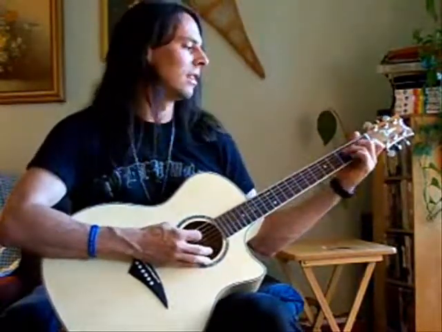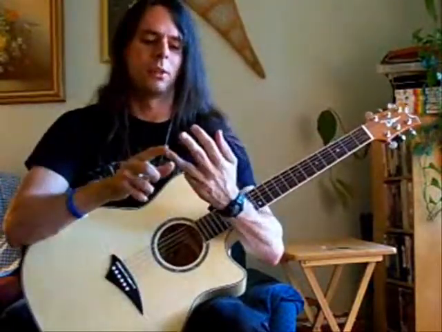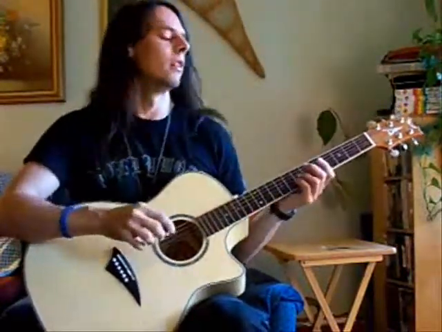Next I'm going to show you a chord finally. That's a C chord. Now for the C chord, we're going to use 3 fingers here. Use your ring finger, your middle finger, and your index finger. The pinky isn't going to be used, or the thumb for that matter.